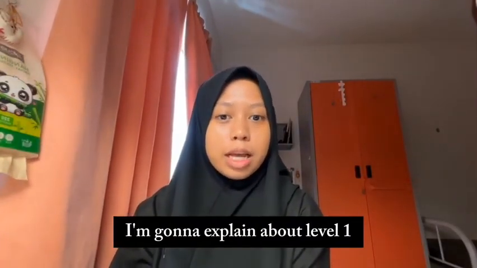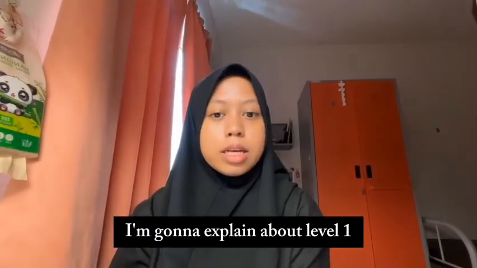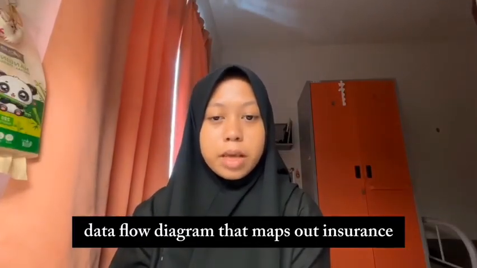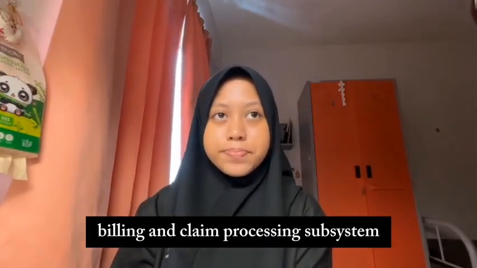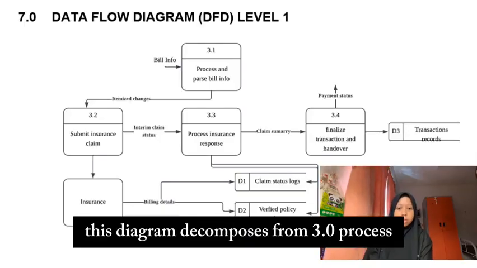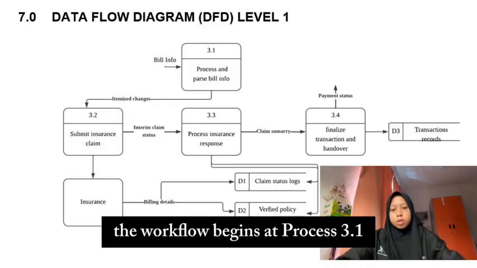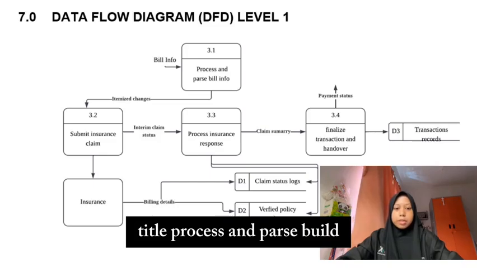Today I'm going to explain about the level 1 data flow diagram that maps out the insurance billing and claim processing subsystem. This diagram decomposes from the 3.0 process. The workflow begins at process 3.1, titled process and parse bill.